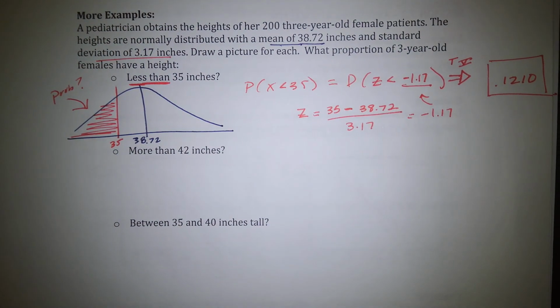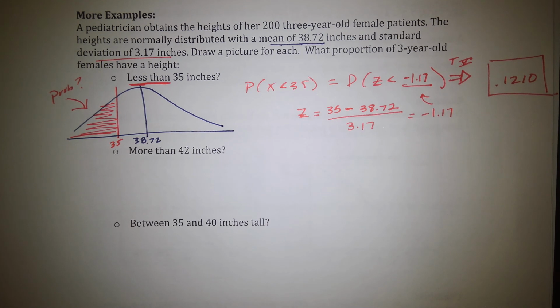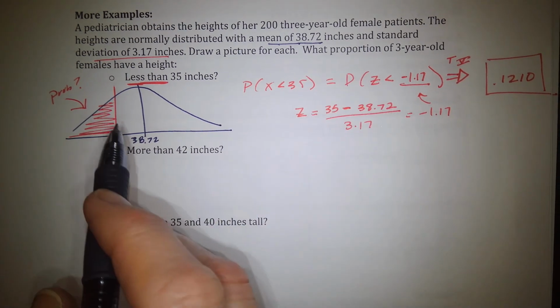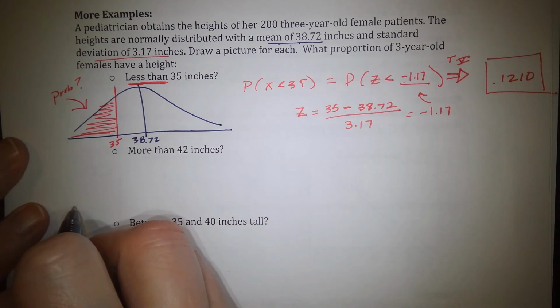So that's my answer. And of course, you can check this in StatCrunch also. I would recommend you play around with StatCrunch to make sure that you're getting these same answers. How about the probability or proportion that 3-year-old females have a height more than 42 inches?